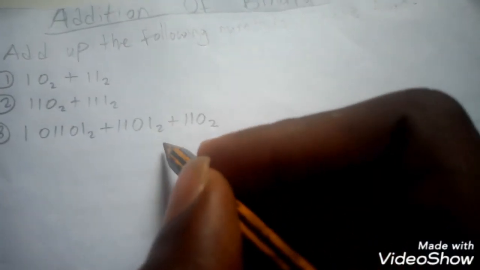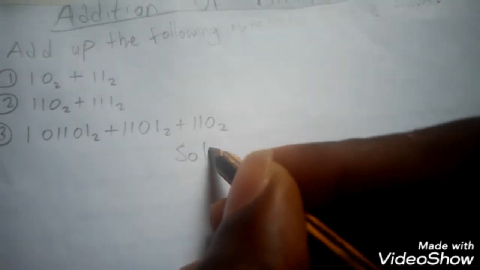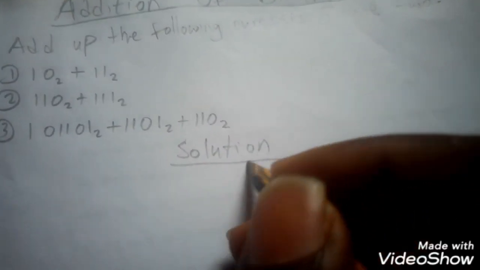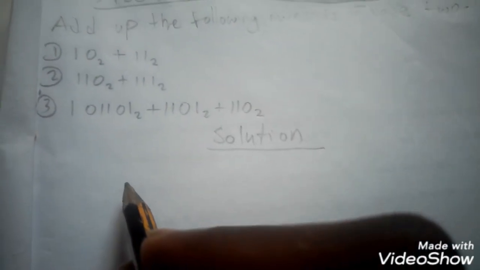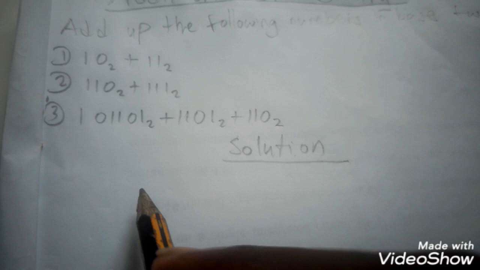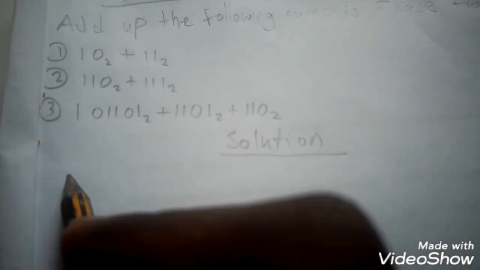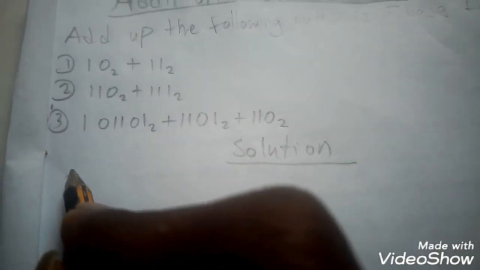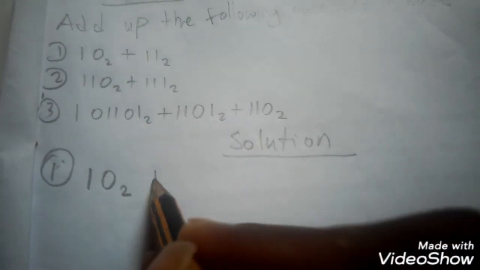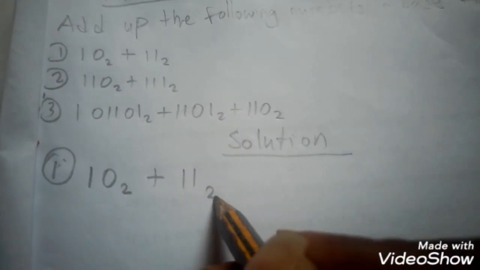So I'll write my solution. Okay, now you have to arrange the numbers the way you do your traditional addition. Let me first indicate the question I'm solving. Number 1, 10 base 2 plus 11 base 2. So arrange the numbers.